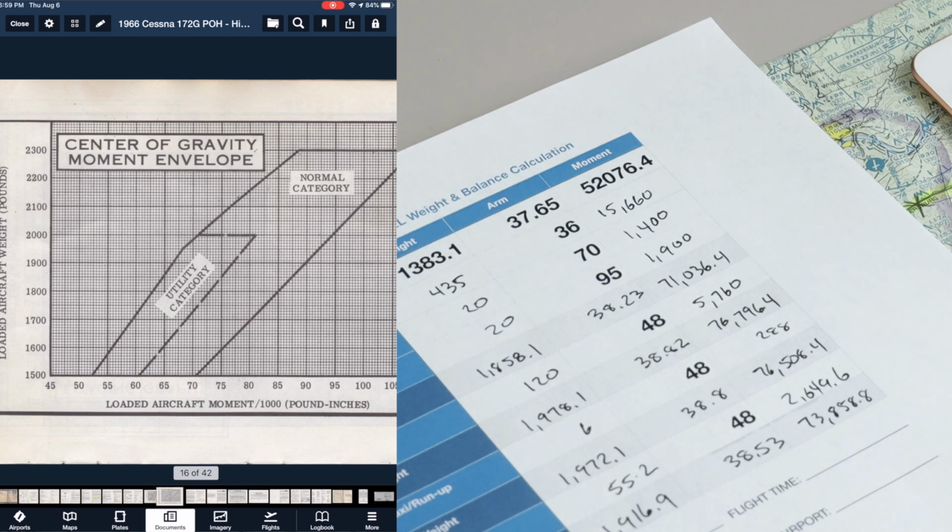Ramp weight, 1978, 38.8, 76.8. So let's scroll over for a moment, 76.8. That's right on the edge of utility and normal category, well within the center of gravity parameters for this airplane. Takeoff weight, 1972, 76.5. Again, right on the edge, utility and normal, well within the center of gravity.